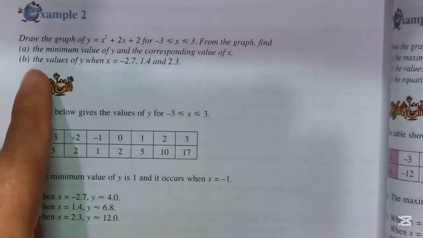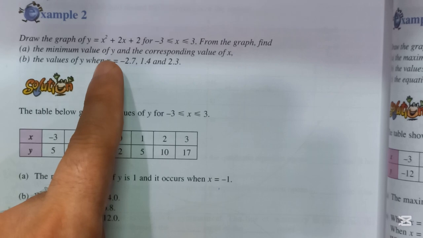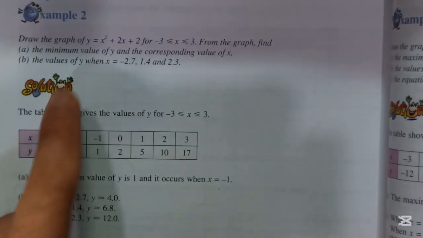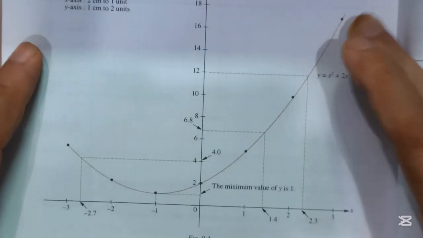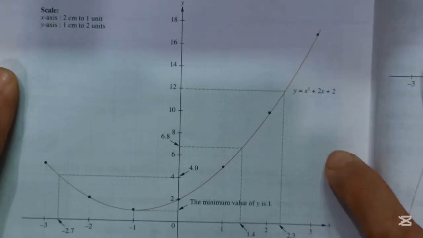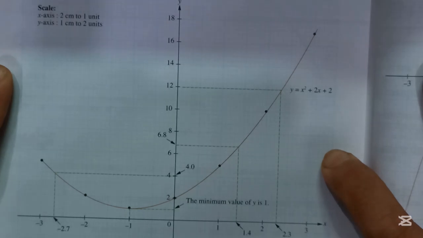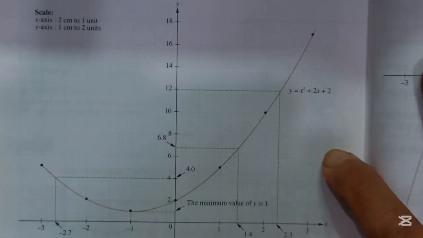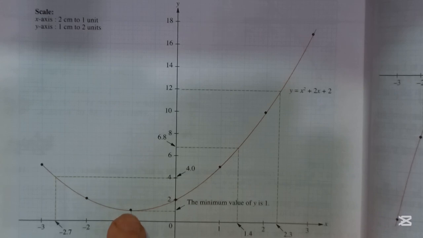The requirement is the minimum value of y and the corresponding value of x. So now look here on your graph. From the graph you can see the minimum value of y is here because this is the minimum point on the curve.